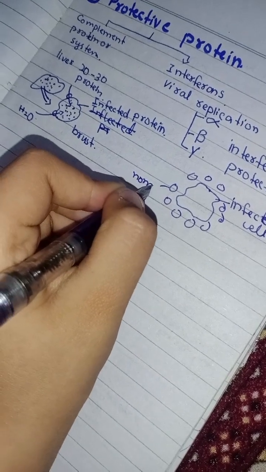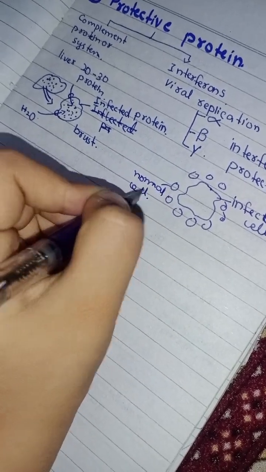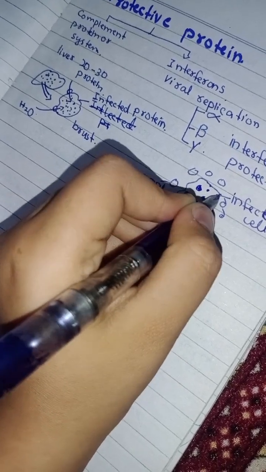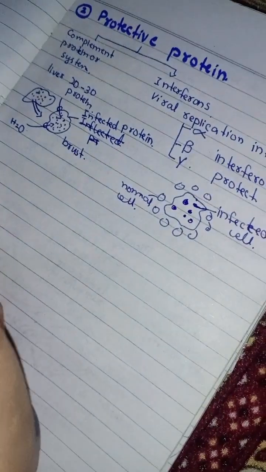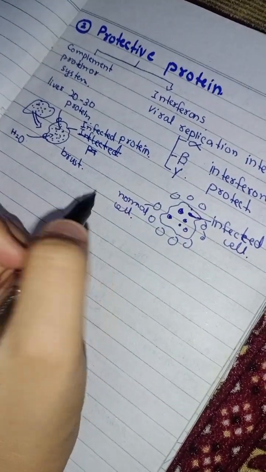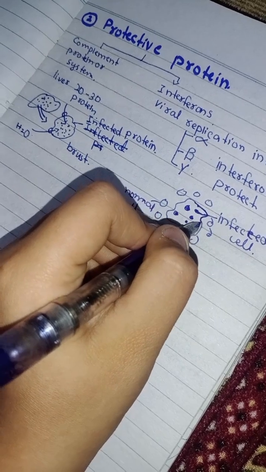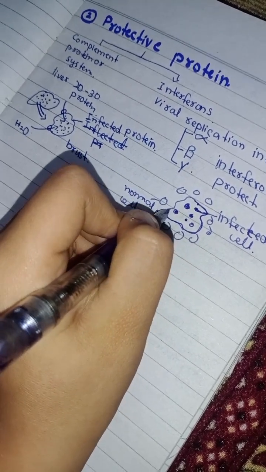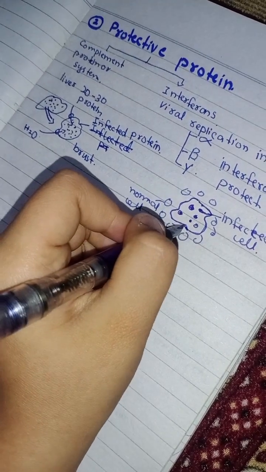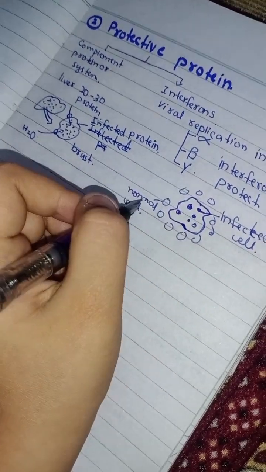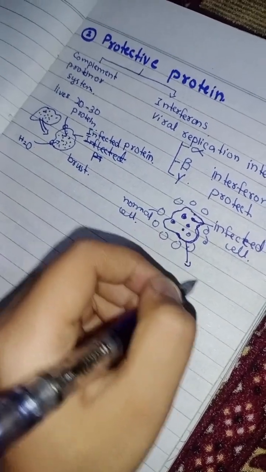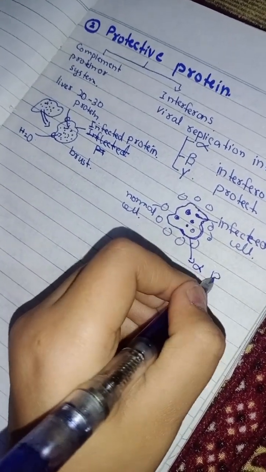What alpha and beta interferons will do is make a membrane around the infected cells so that the other normal cells are protected and cannot be damaged. They will make this type of layer. This layer is made by alpha and beta interferons.